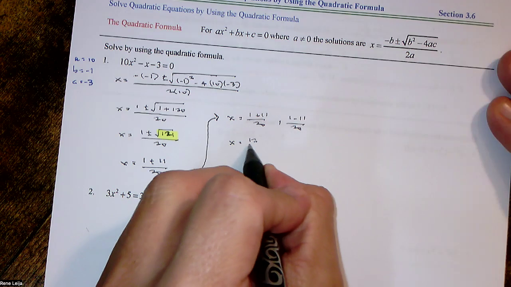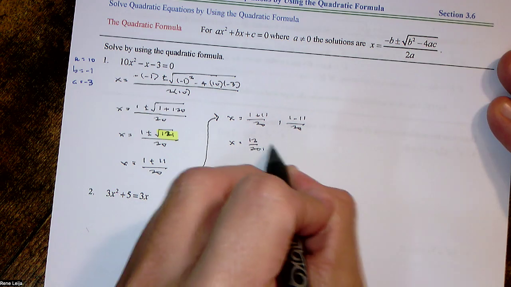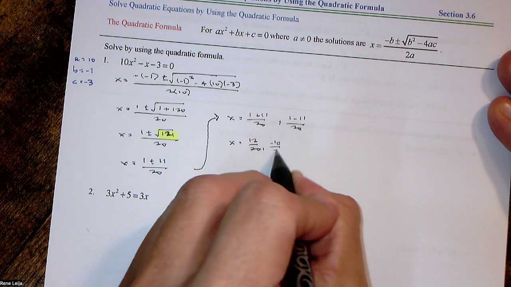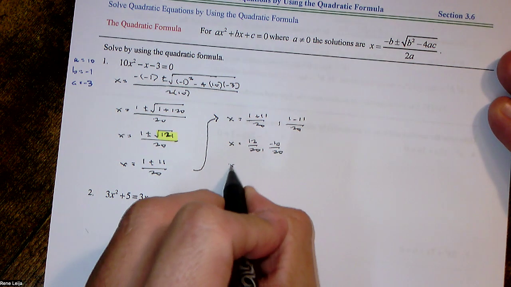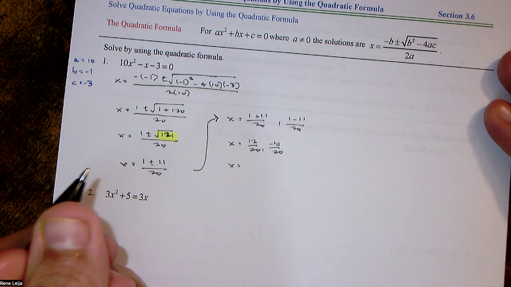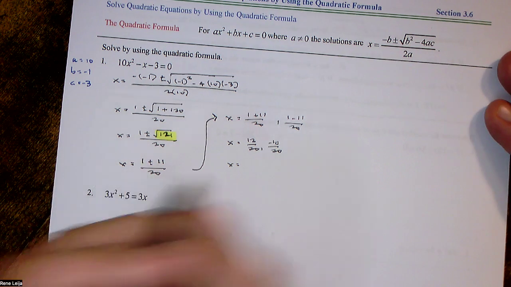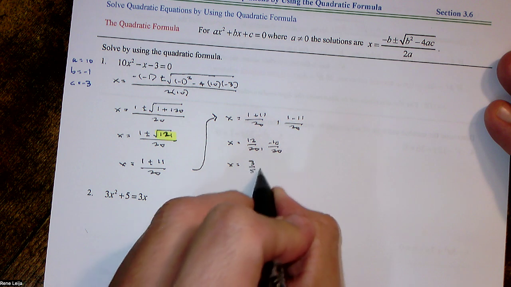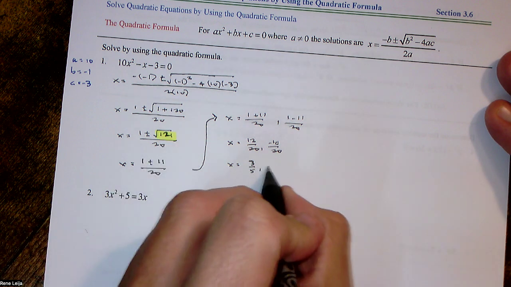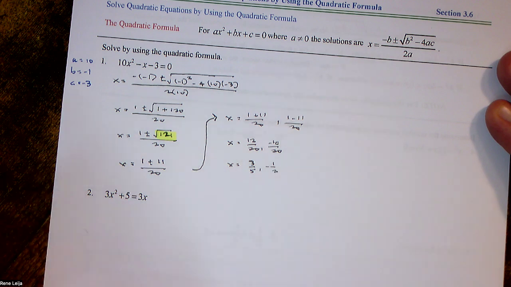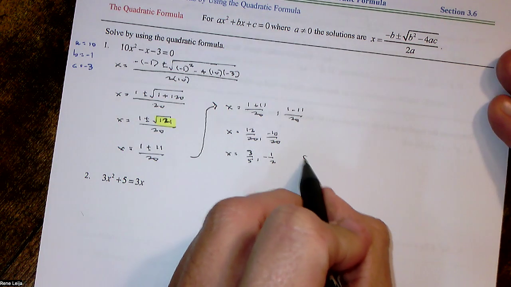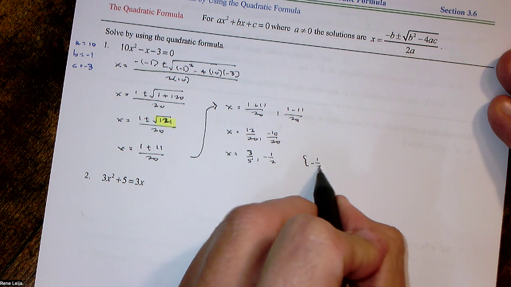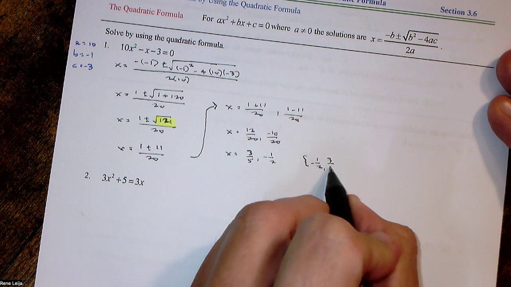So this is 12 over 20, and then minus 10 over 20. So 12 over 20, I can divide top and bottom by 4. So that's 3/5. And then minus 10 over 20 is just going to be minus 1/2. So my solution set is minus 1/2, 3/5.